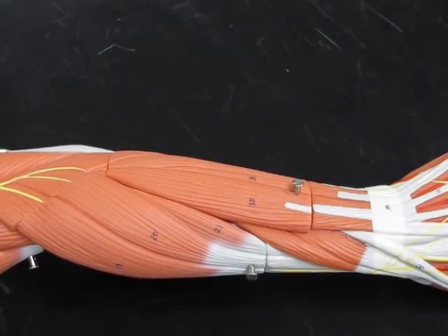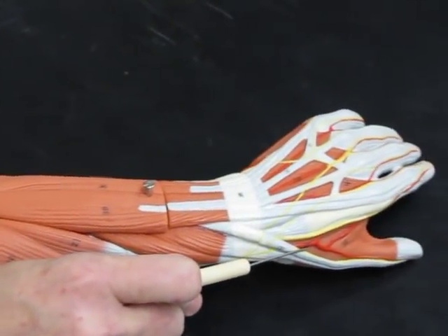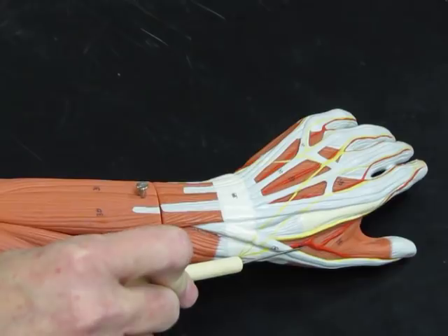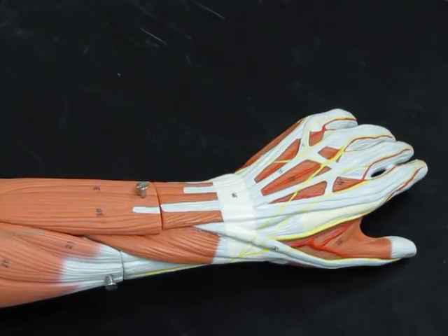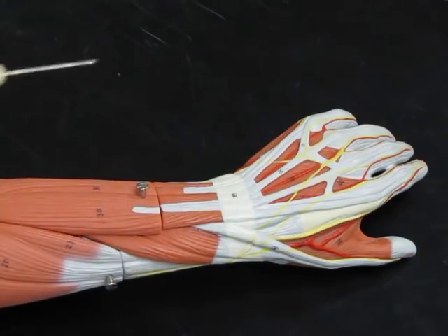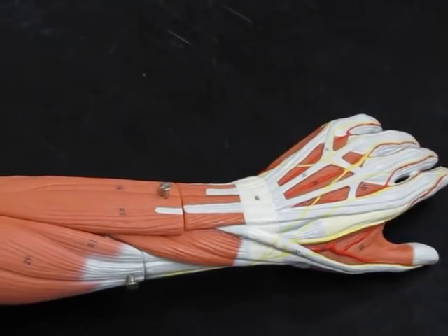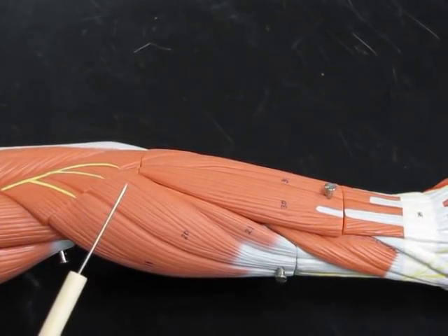Then we have to look at the position of the pinky and the thumb. All right, so remember back at bones, you learned that the radius sits on the thumb side and the ulna sits on the pinky side. So that's going to help us out as well here in a minute. All right, so we're going to be starting off with the extensor side. And the first one we're going to do is the extensor digitorum.